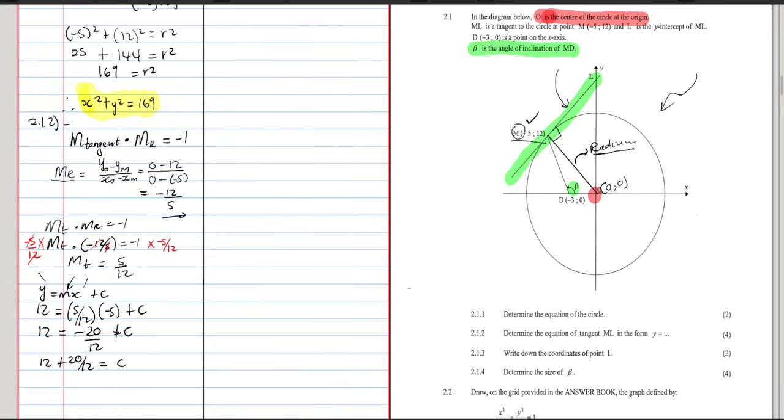Alright, no, wait. I see I made a mistake. The 5 times 5 is not 20, it's 25 instead. I see the blunder I made here. So it's 25. And then that's 12 plus 25/12. I'm getting 169/12 is equals to c.